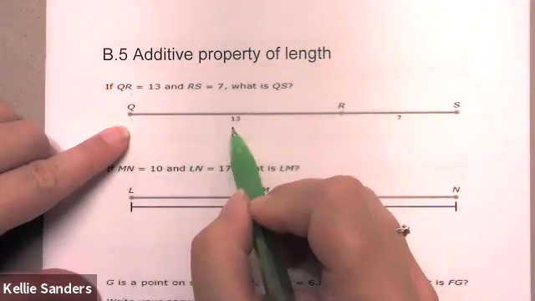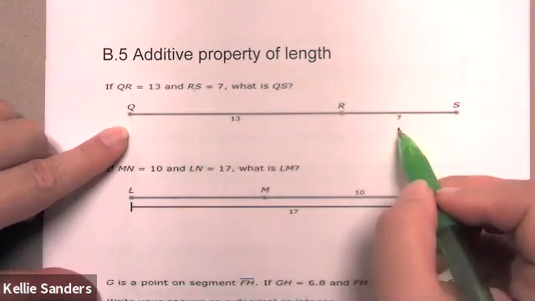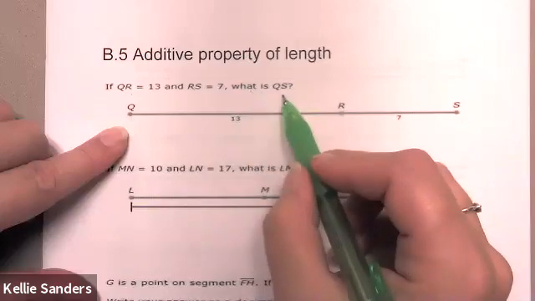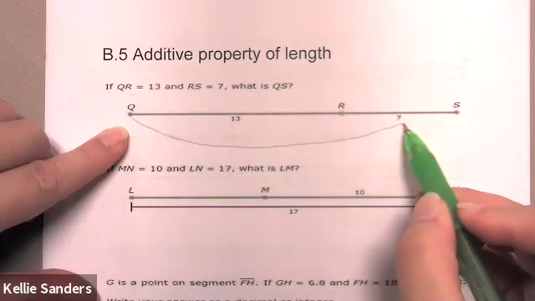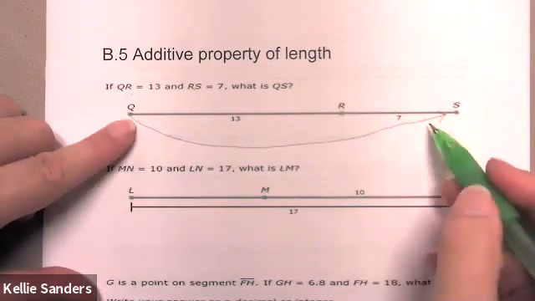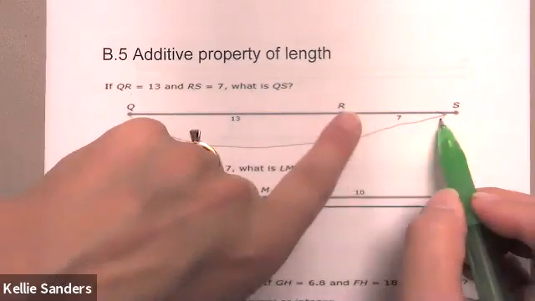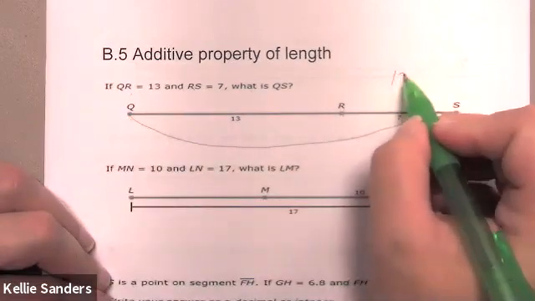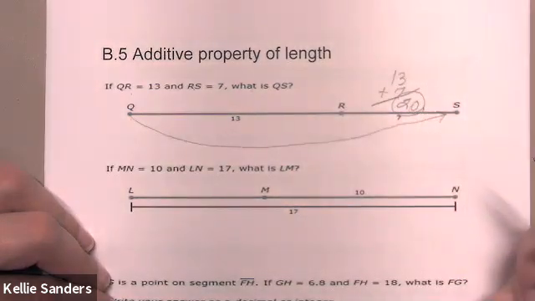Well, they were nice enough to draw us a picture. And RS is 7. So from R to S is 7. It's wanting the length of QS. So from Q to S, so it's wanting the whole thing. If it's wanting the whole thing, then it wants the 13 and the 7 put together. So how would we do that? We would add them, and your answer would be 20.